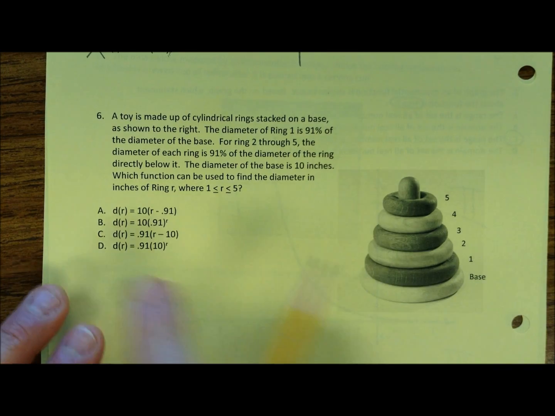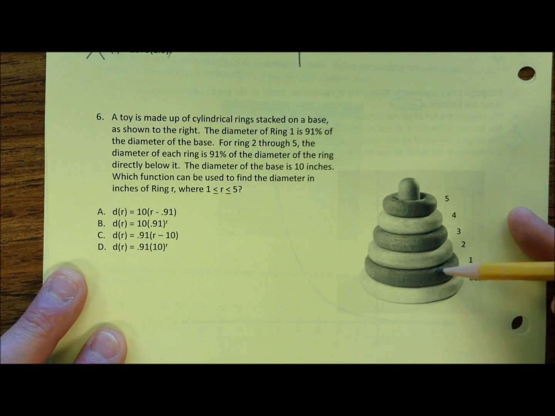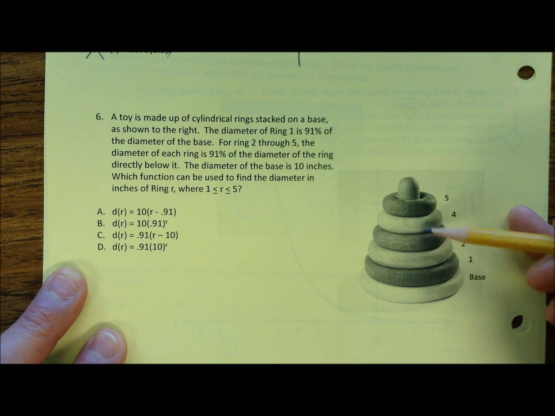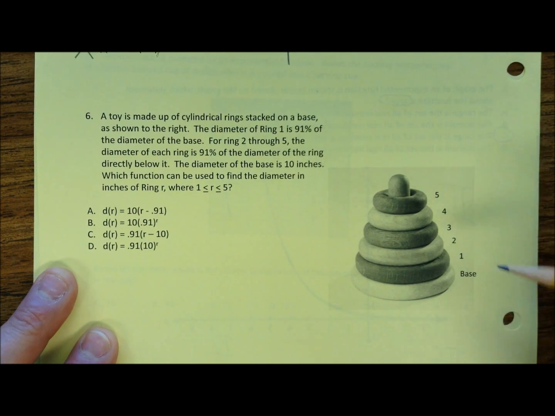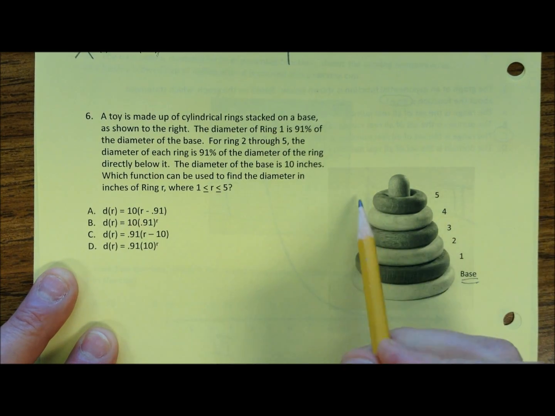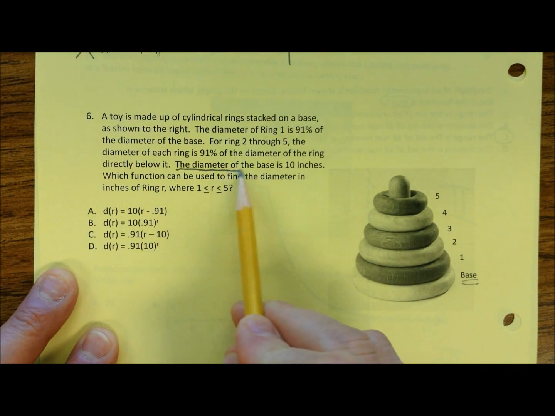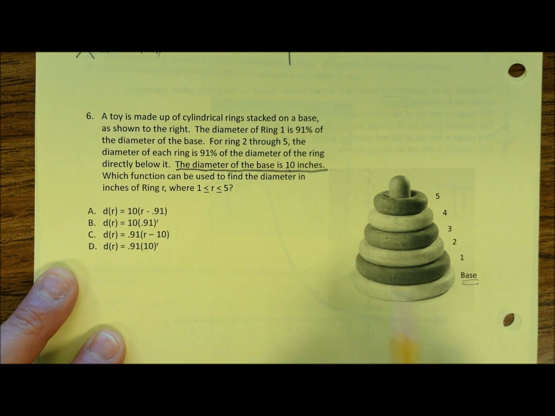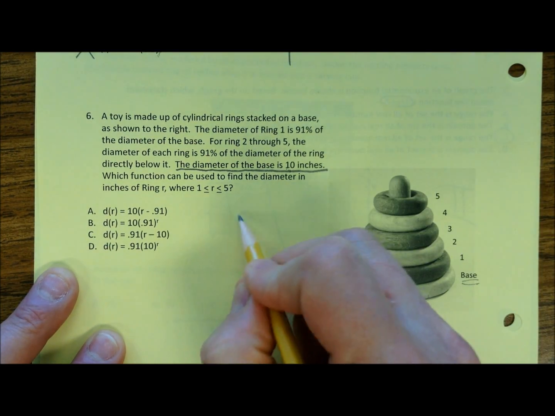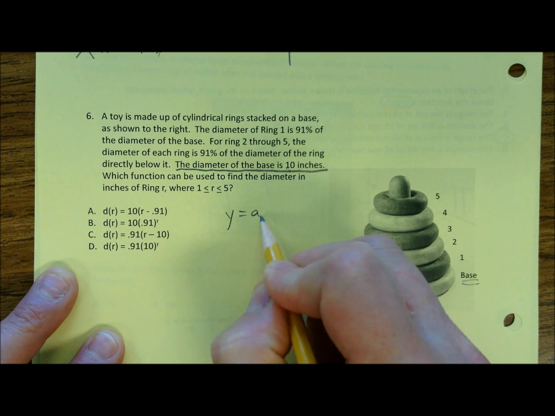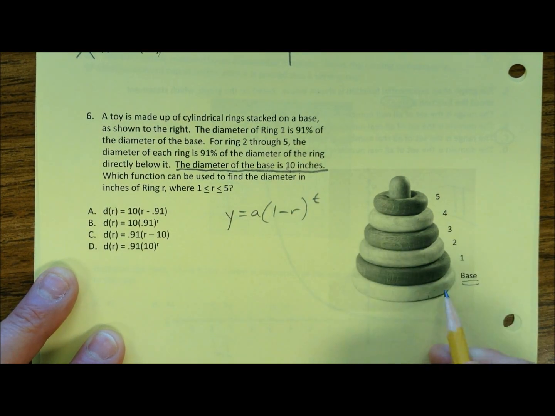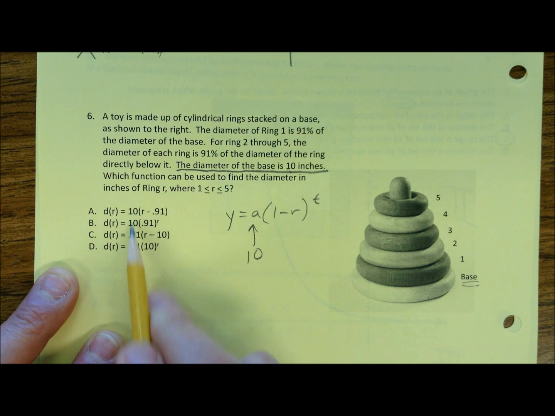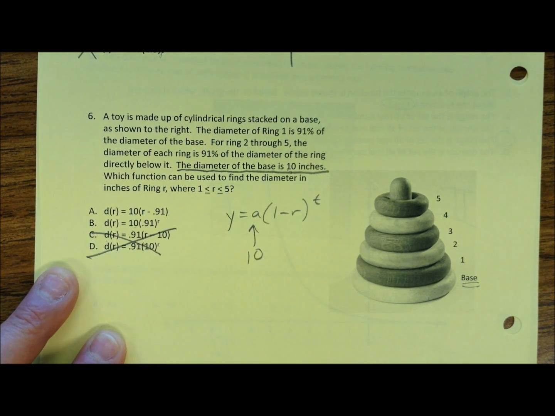All right, so we got a toy here, and each one of the rings above it is 91% of the base. So the base, in this case, we have to realize that's our starting amount. So if we read through this, we say the diameter of the base starts out with a 10-inch diameter. So because the rings are getting smaller, we can think of this as being a decay problem. Okay, but we start with 10. So right away, we look at our answer choices. There are only 2 of them that start with the number 10. So these guys can go away.